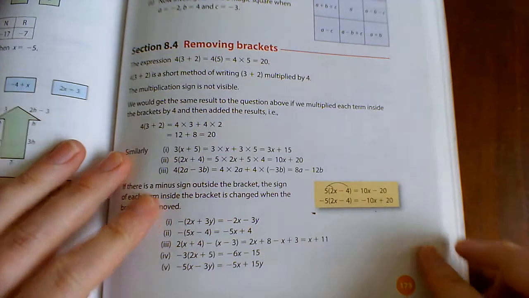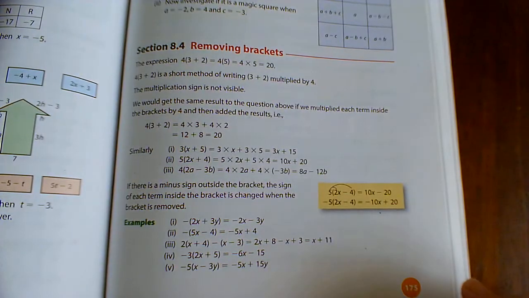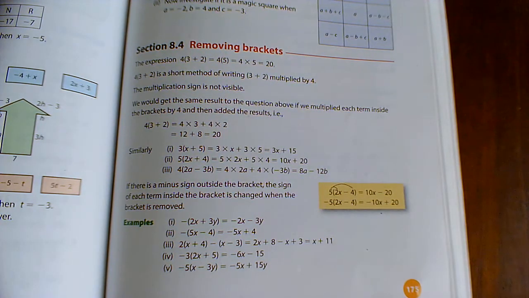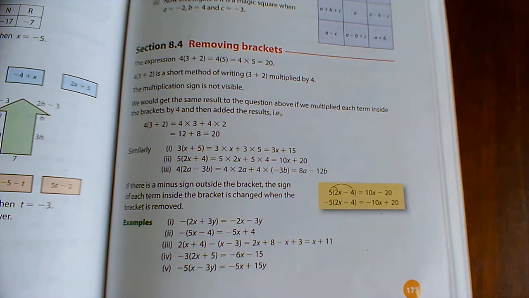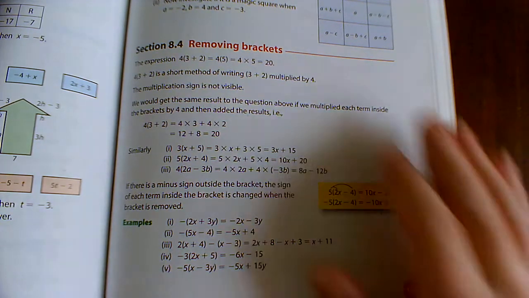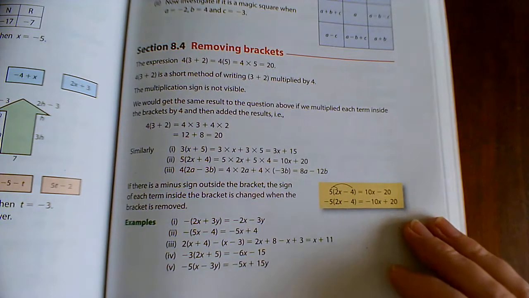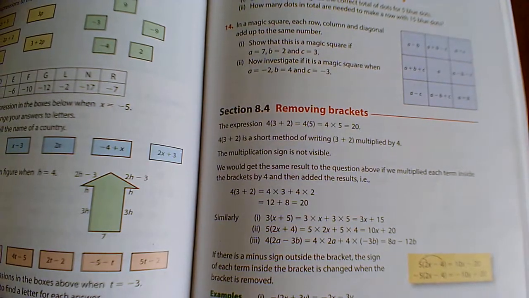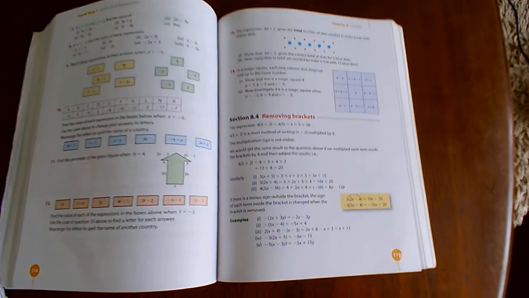Okay, removing brackets. This is really important, because you will be using this all the way up to Leaving Cert. You have to know how to remove a bracket. Here it explains how to remove a bracket, and it gives you some examples, and then it does a long example. However, I'm going to do my own examples because I want you to have a good few in your copy, so you can refer back to them.